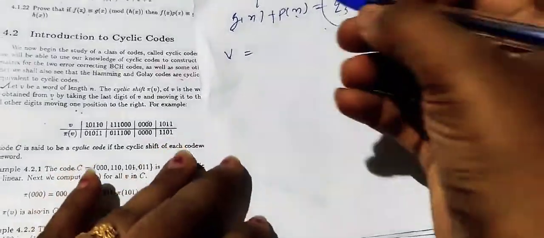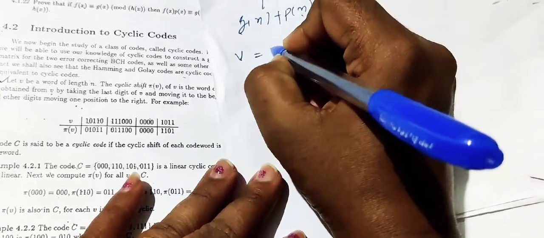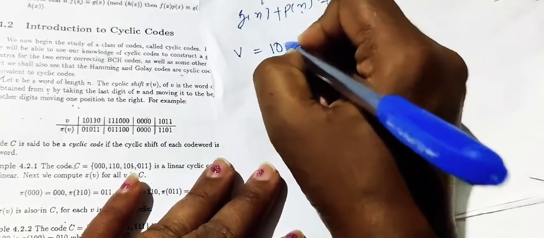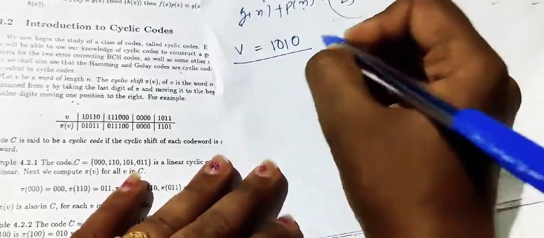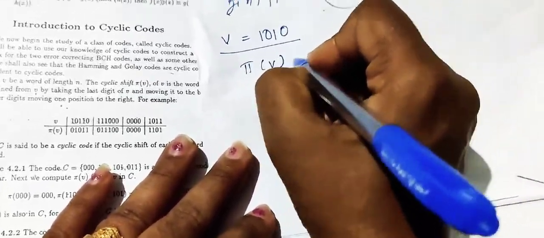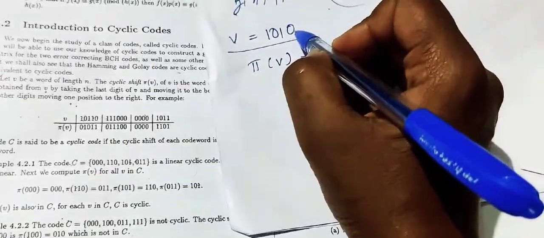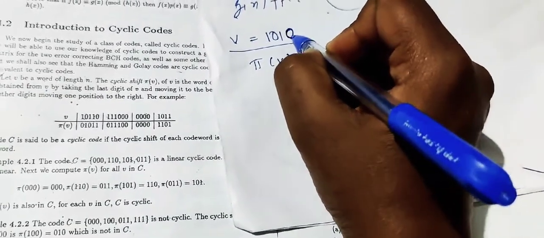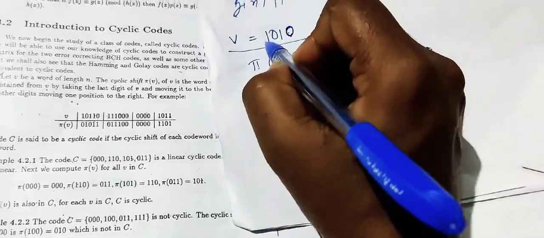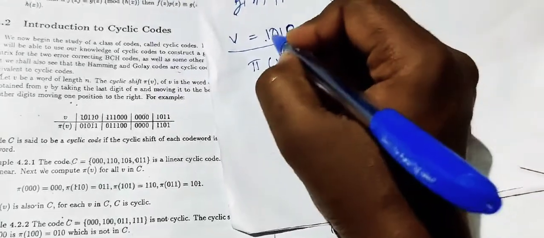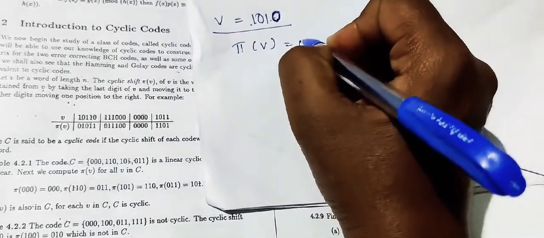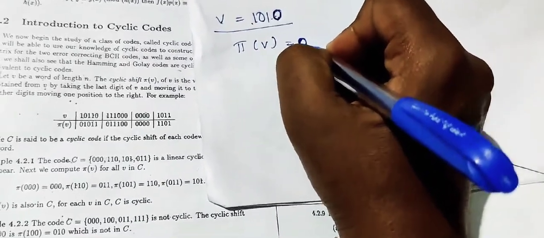So what is V? Suppose we take 1, 1, 0, 1, 0. So this is V. So pi of V means what? The last digit of V is 0, so this is moved to the beginning of the word. That means this last digit can be moved to the first position.